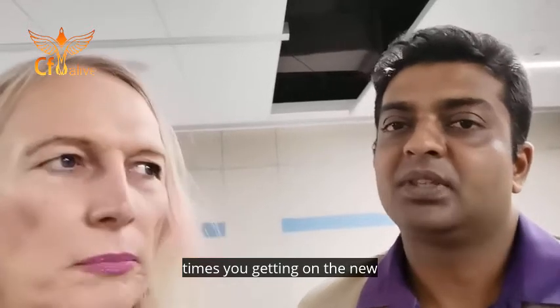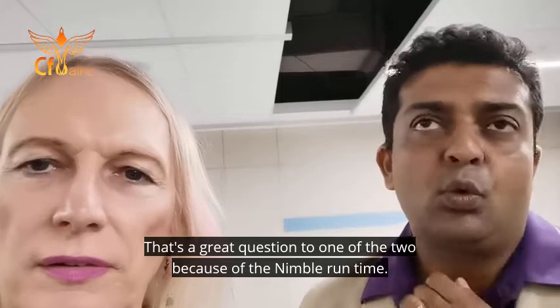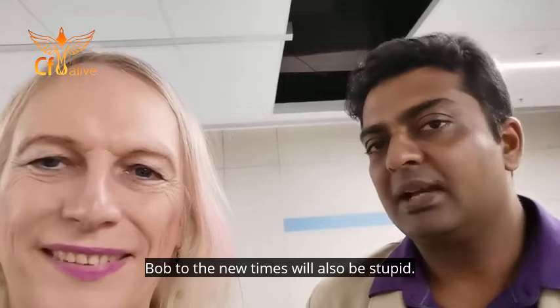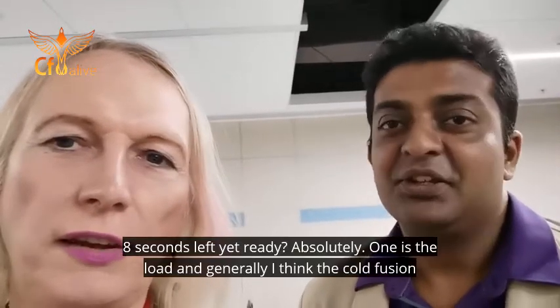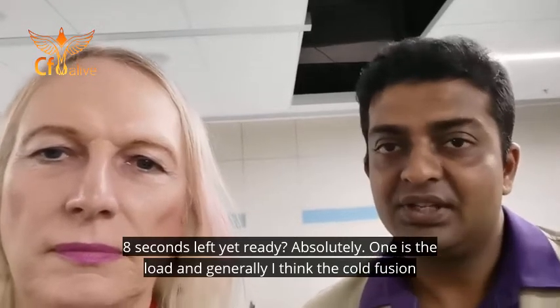And what kind of load times are you getting on the new version of ColdFusion 2020? That's a great question. Because of the nimble runtime, there'll be a drastic reduction in the load time. I heard someone say 8 seconds or less already. Absolutely. There are two things there. One is the load time for your page, and the other is the server startup time.